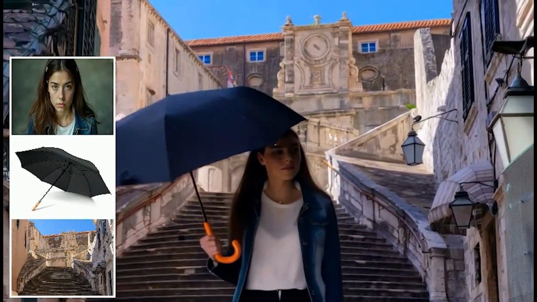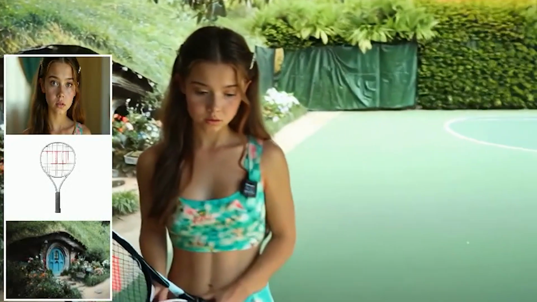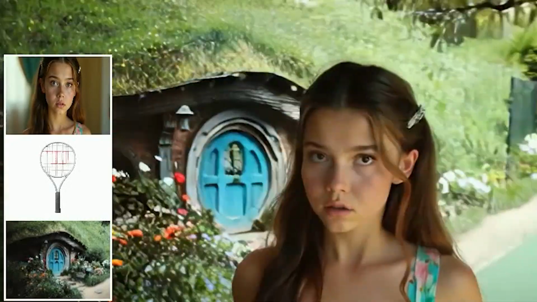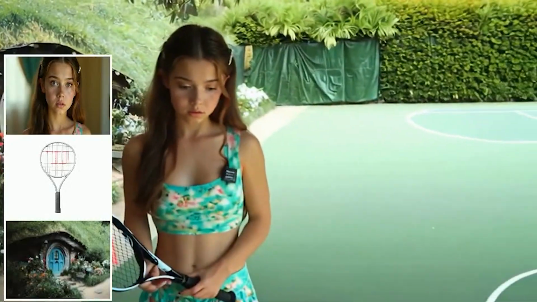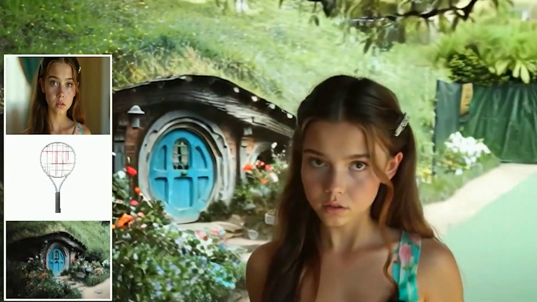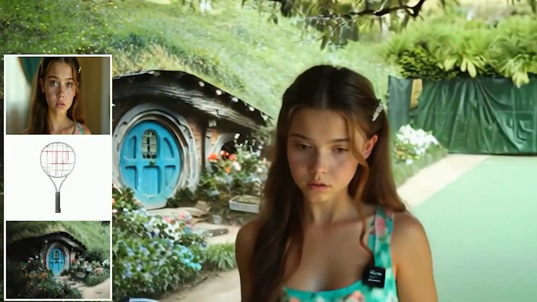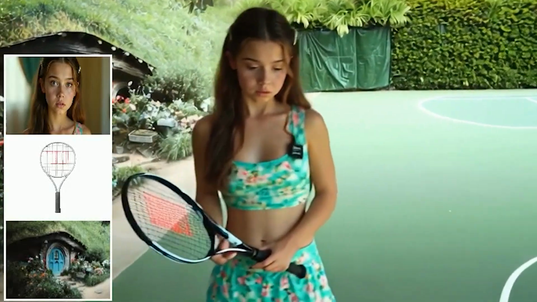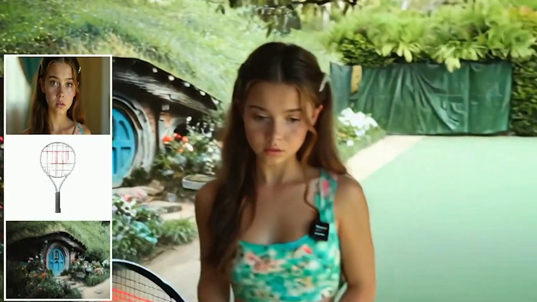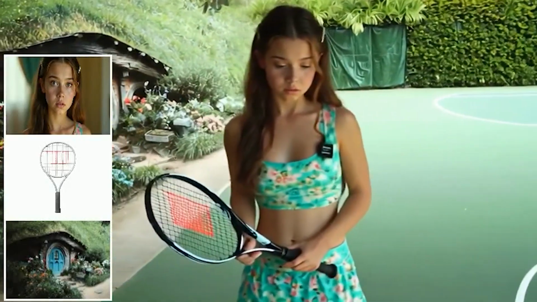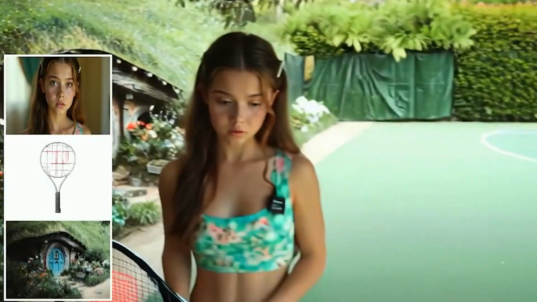Drop your thoughts below. Next in this category, we've got a young girl, a tennis racket, and a hobbit house as the setting. At first glance, everything aligns with the references. Then the model takes a creative detour. There's suddenly a tennis court in front of the hobbit house. Is it accurate? Not quite, but promising?